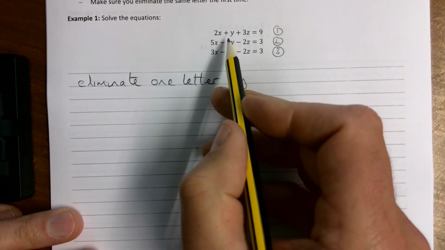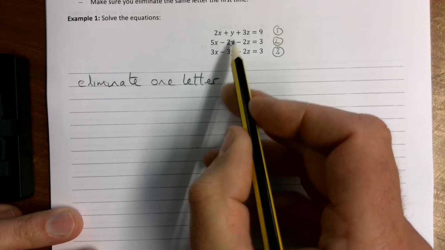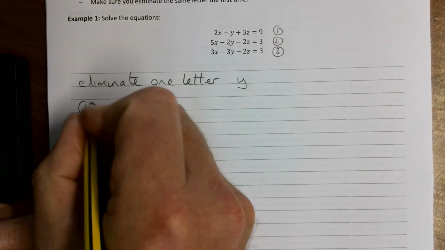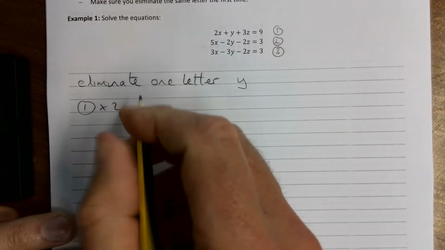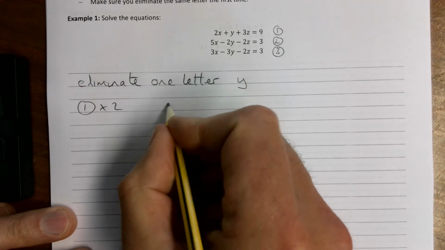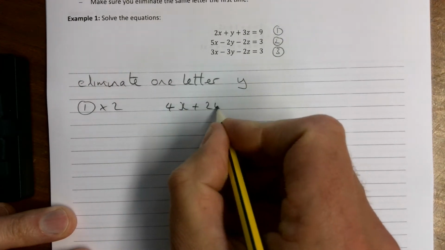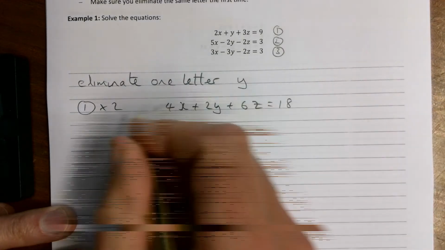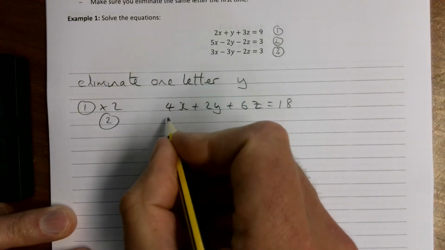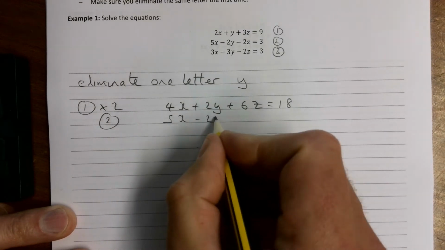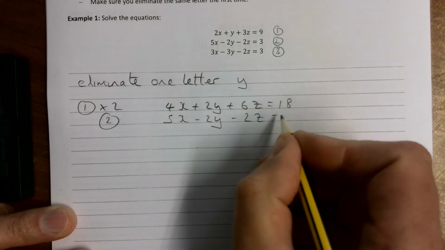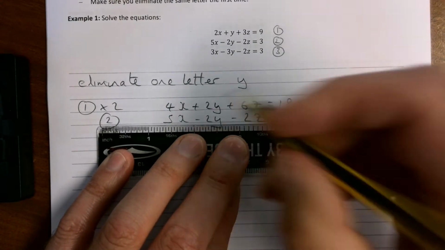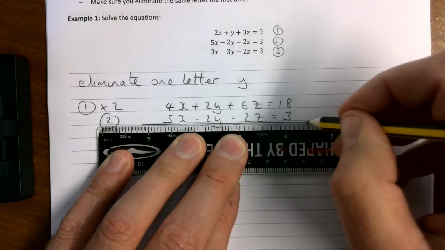So what am I going to do then with equations 1 and 2? This one's a minus 2y and this one is a 1y. So I'm going to multiply equation 1 times 2. Just the same as you would do for 2 equations, 2 unknowns. So times this by 2, I'm going to get 4x plus 2y plus 6z equals 18. And then I'm going to write down equation 2, obviously, which is going to be 5x minus 2y minus 2z equals 3. And we're trying to eliminate the y's here, so I hope you can see the way we're going to do that is by adding these 2 equations.